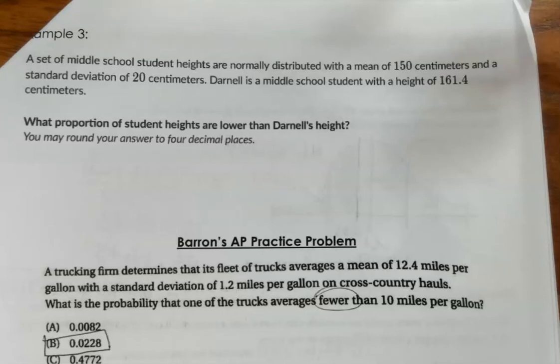All right, we're going to go ahead and do the 3 examples that we did not get to for the stuff that we covered in Packet 8. So example 3. A set of middle school student heights are normally distributed with a mean of 150 centimeters and standard deviation of 20 centimeters. Darnell is a middle school student with a height of 161.4 centimeters. What proportion of student heights are lower than Darnell's height?